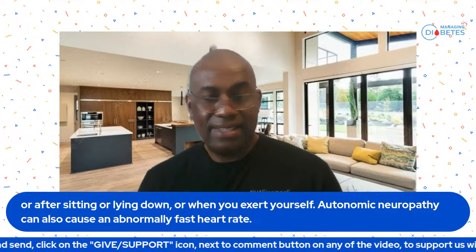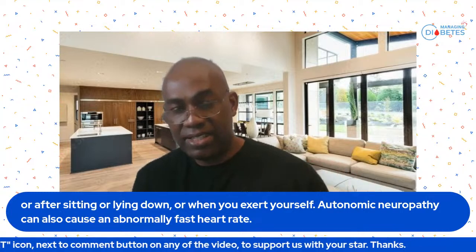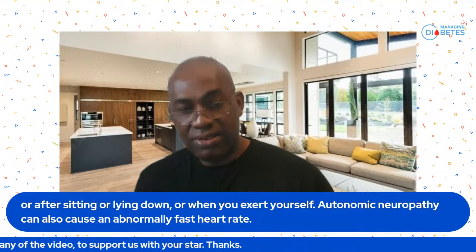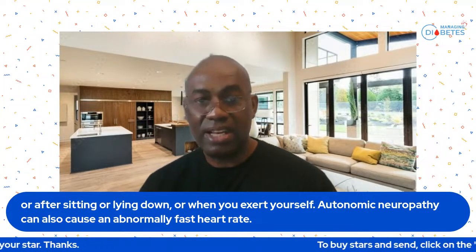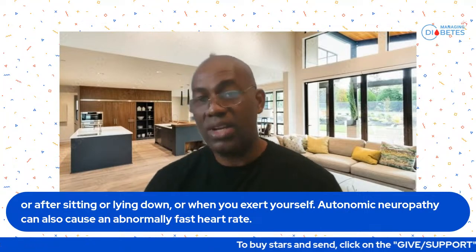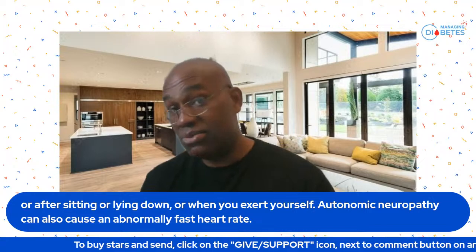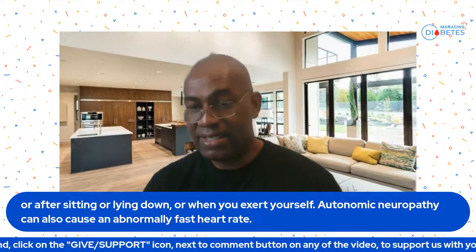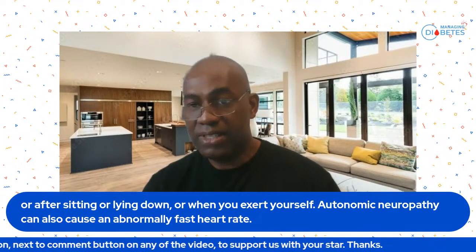So that is under autonomic neuropathy. You're going to have digestive, the sweat gland, the cardiovascular, and your sexual or bladder problem. So that falls under autonomic neuropathy. That is why it has to do with your nervous system that controls other organs of the body that you have no conscious control of. Okay, so that is it on that aspect.